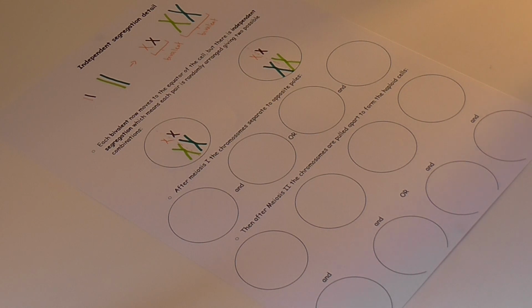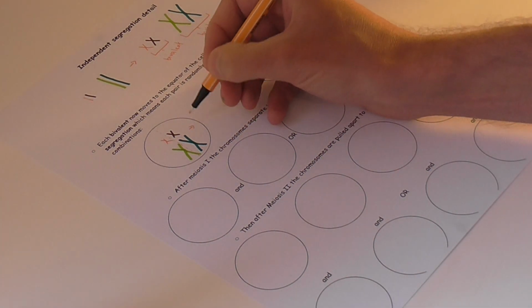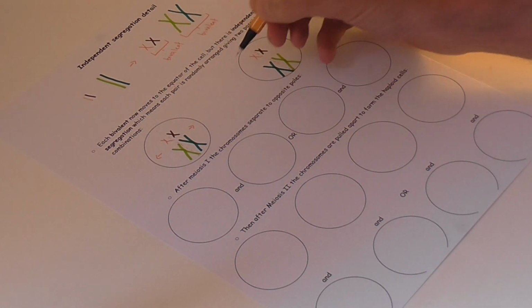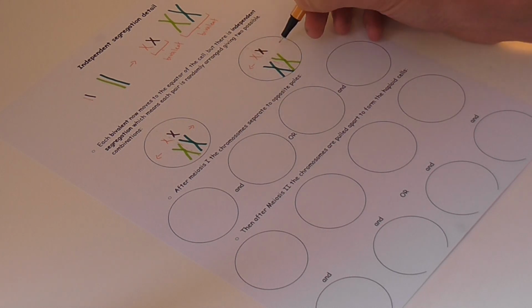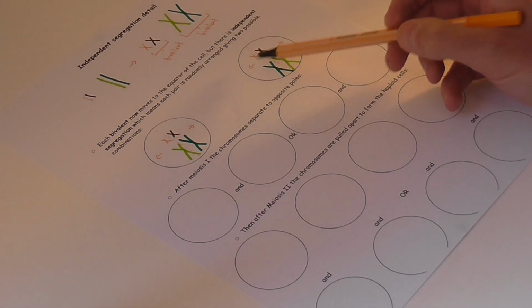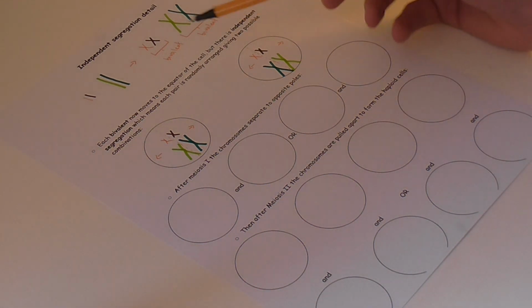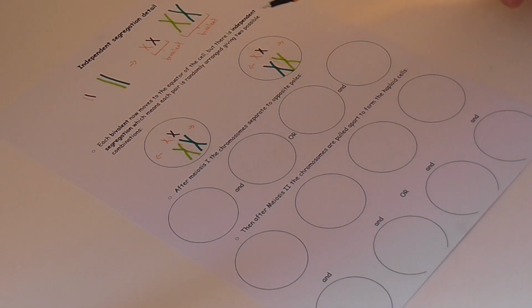So what's the significance of that? Well, we'll run through anaphase and telophase, and the arrows are just representing the direction in which the chromosomes are going to be separated to opposite poles. What this independent segregation leads to is very different possible combinations of chromosomes ultimately within the gametes.